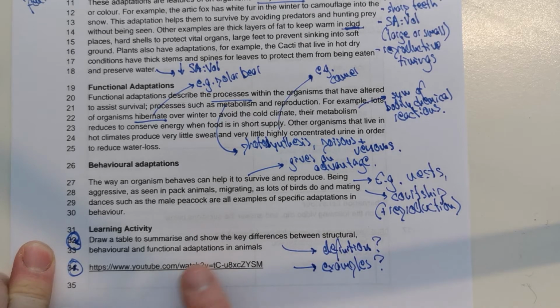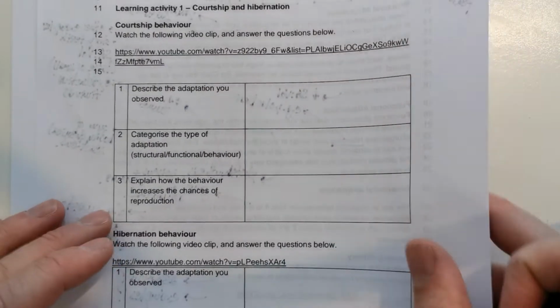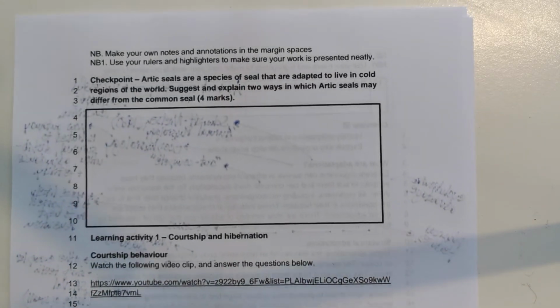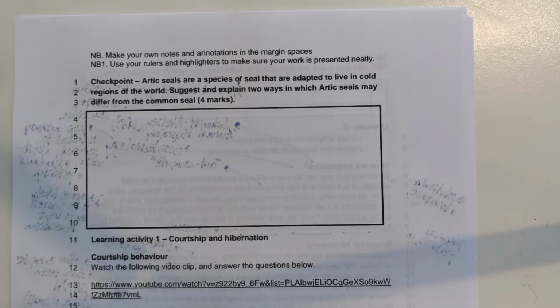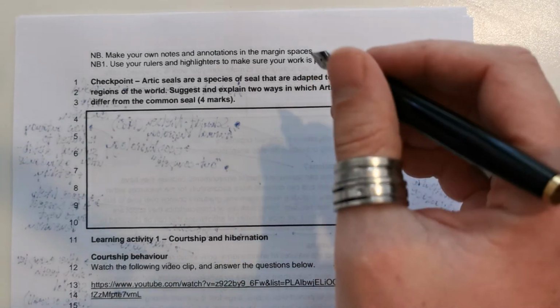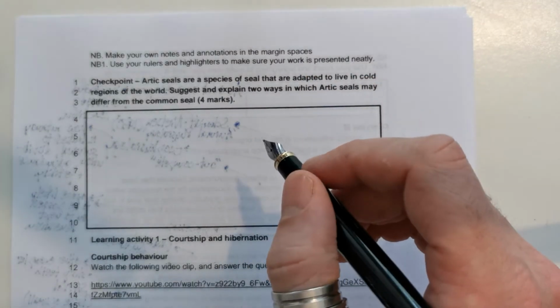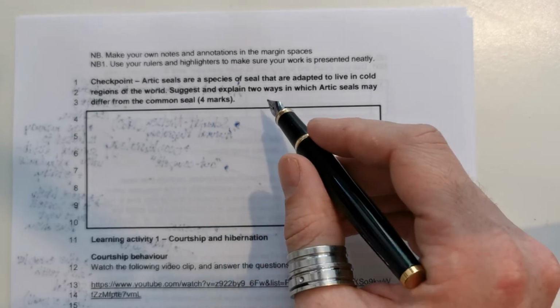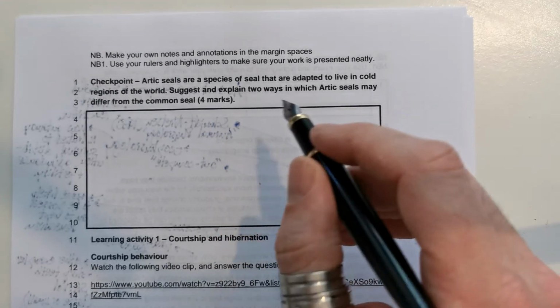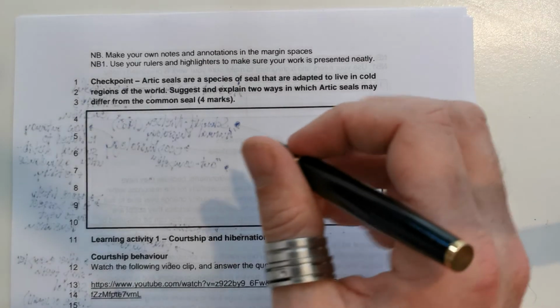Right, hopefully you've done our last learning activity and you now unpause the video. So if we now move on to the next page, where you will see a couple of questions. Now, let's see if we can just think about how we apply this one ourselves, having spoken about these ideas a little bit more in depth, and interpret this question. So Arctic seals are a species of seal that are adapted to live in cold regions of the world. Suggest and explain 2 ways in which Arctic seals may differ from common seals.